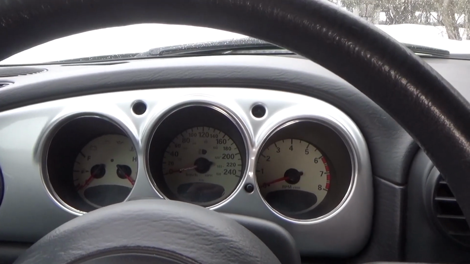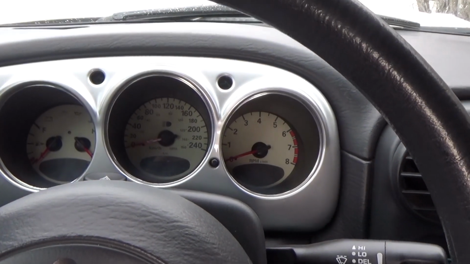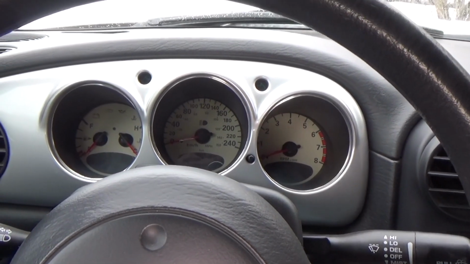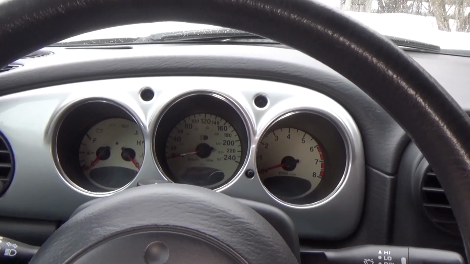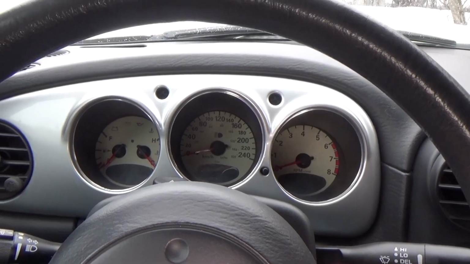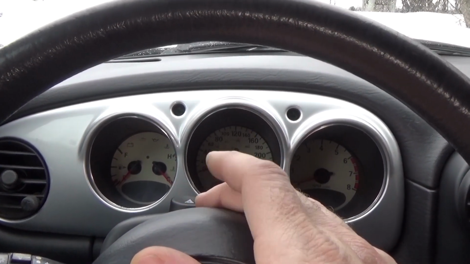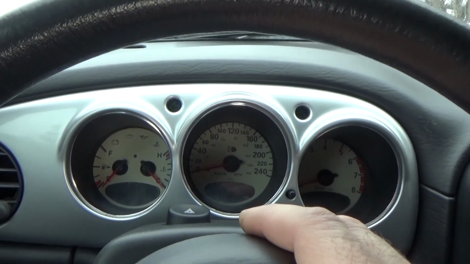So watch along. If you've been keeping up with my videos, you'll know I just bought this 2005 PT Cruiser convertible. And it had a check engine light on when I got it. And it had two trouble codes. One for a cam sensor and one for a power steering pressure sensor. So I replaced that cam sensor, but I never replaced or did anything with the power steering pressure sensor.